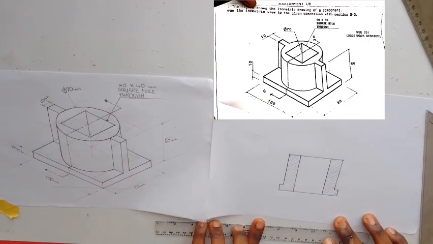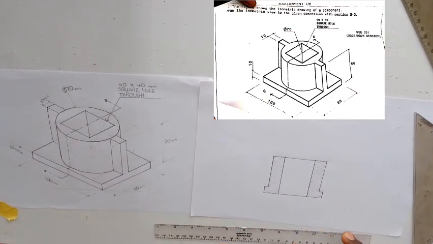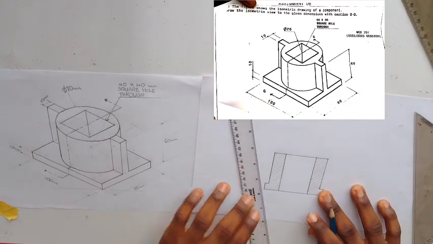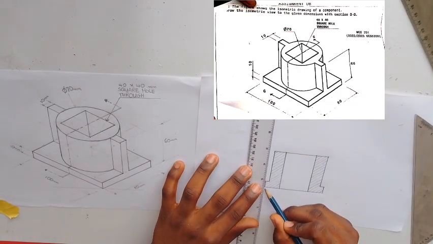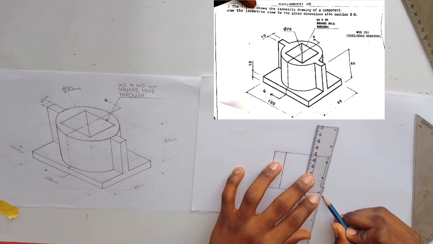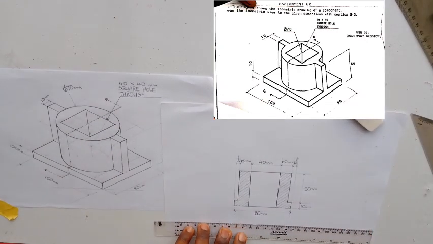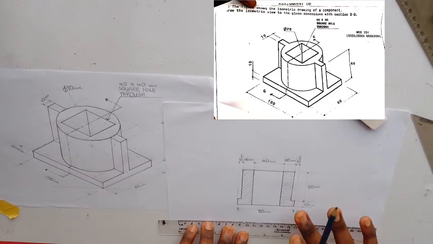So the next thing we'll do is to dimension. So this is the dimensioned work of the section.